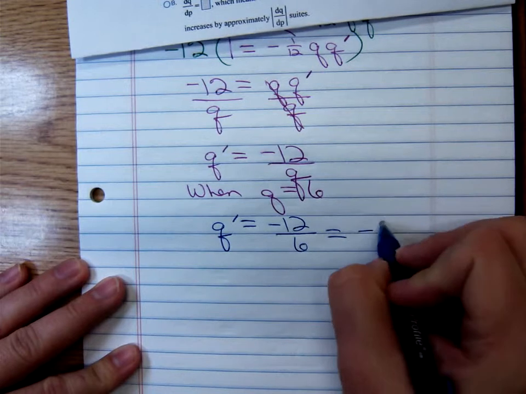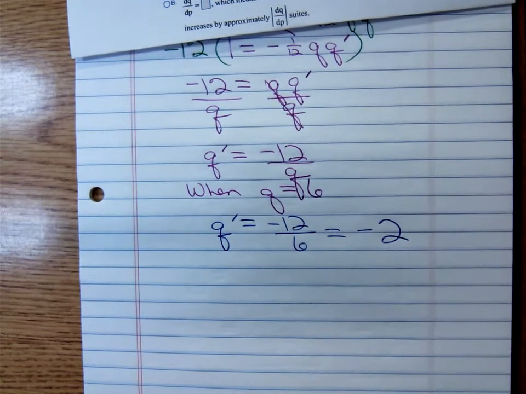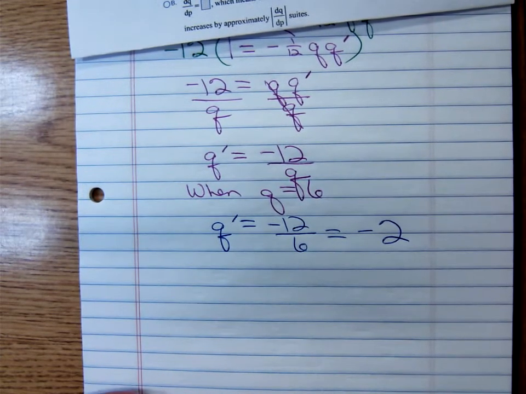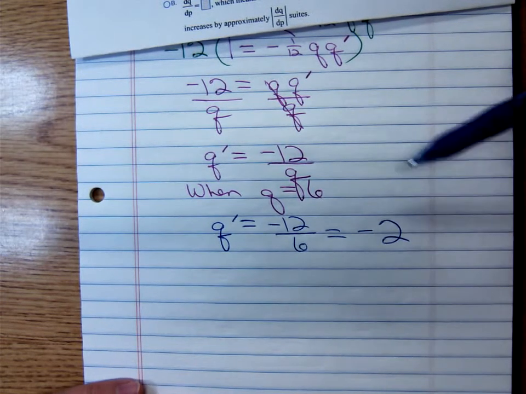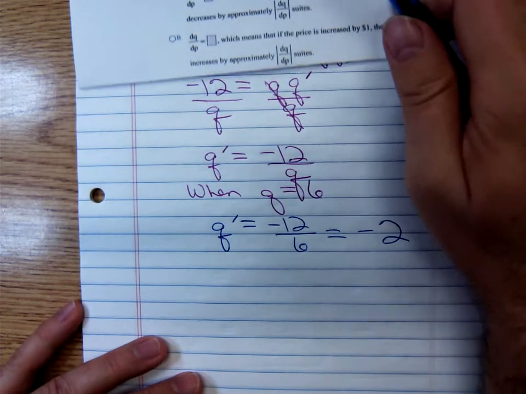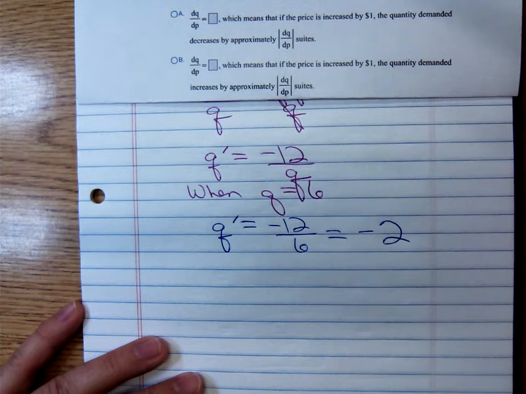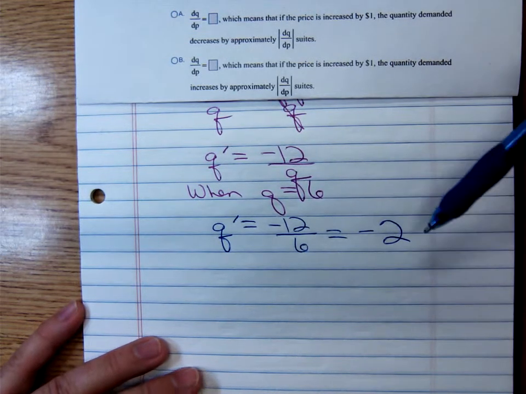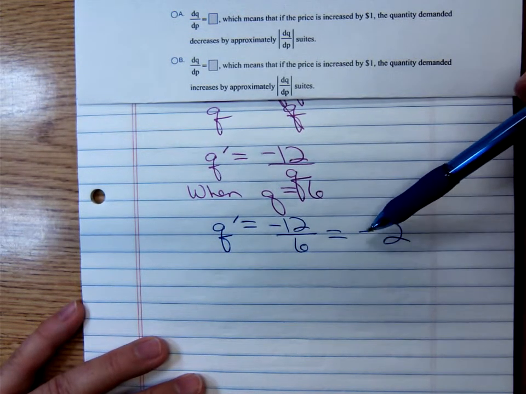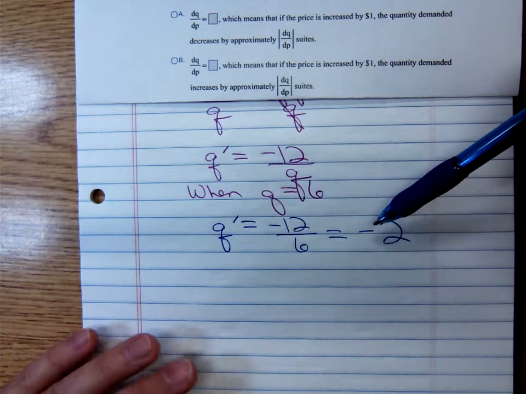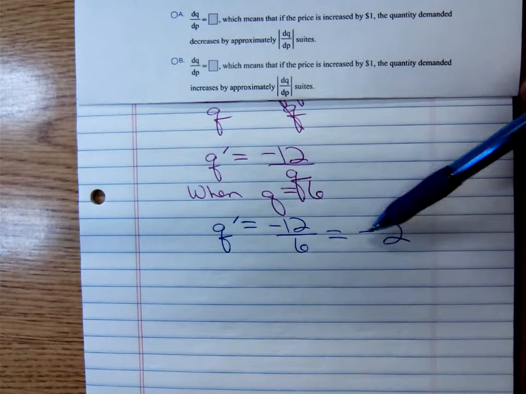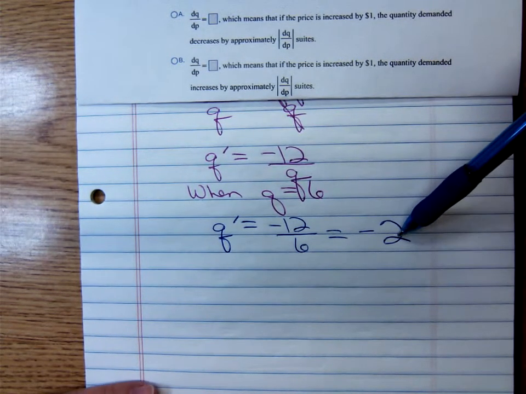Oh, that's a negative 2. So at this point, when they're renting out 6 of those suites, at the price they're charging, we expect the quantity demanded to be decreasing by 2 suites.